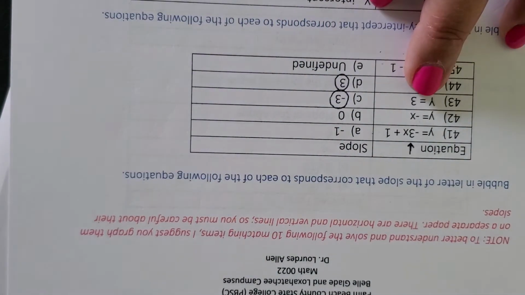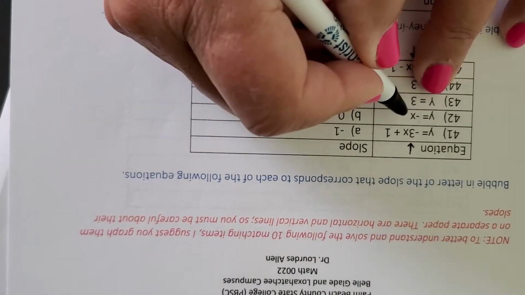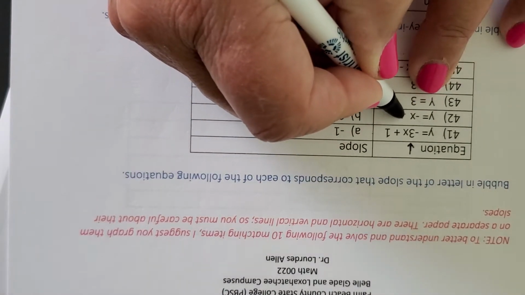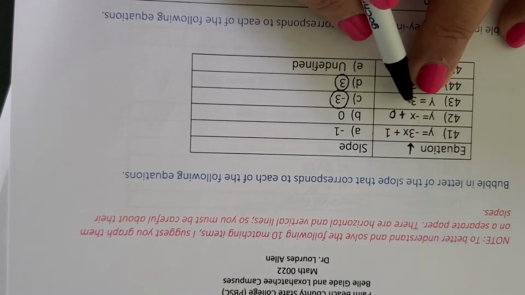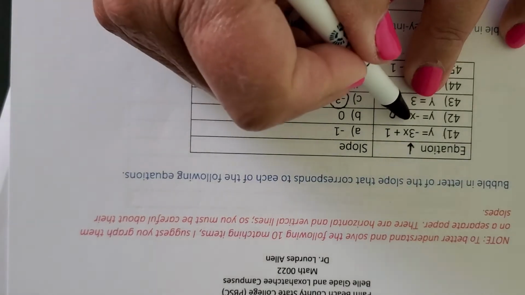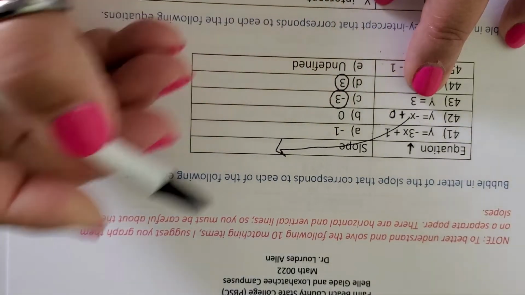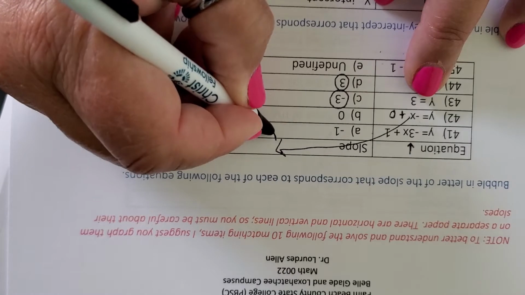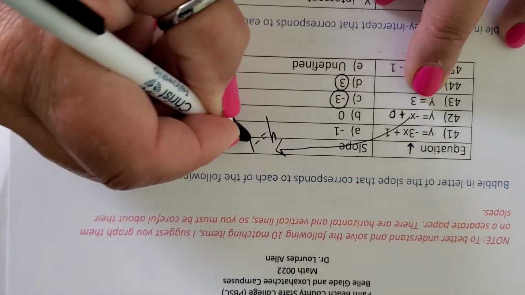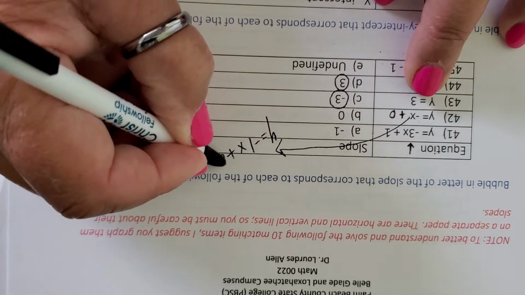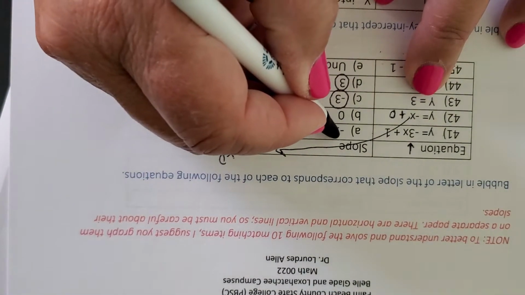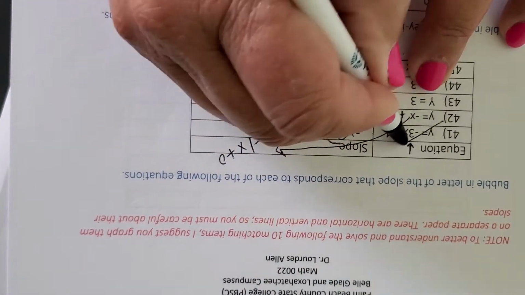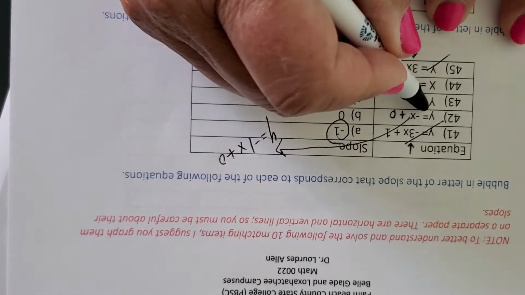Now let's deal with number 42, which says y equals negative x plus 0. You don't see anything there because in reality, the y-intercept is 0. What is the coefficient of the x term? Many students think there's nothing there, but that's not true. This equation is the same thing as y equals negative 1x plus 0. So what is the slope of this line? Negative 1. So we have 41 done, we have 45 done, and we have 42.